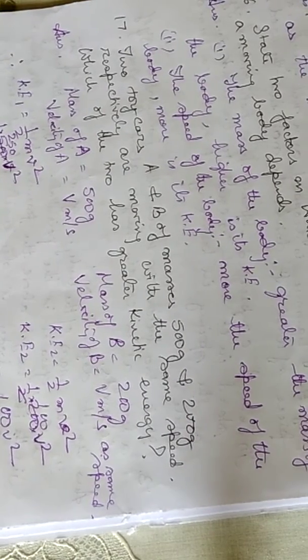Now, next question is, two toy cars A and B of masses 500 and 200 grams respectively are moving at the same speed. Which will have more kinetic energy? Now I told you that kinetic energy depends on mass and speed. More the mass, more will be the kinetic energy. More the speed, more will be the kinetic energy. So here the speed is the same. The only difference is the mass. A has more mass than B. A is 500, B is 200 grams. So A will have more kinetic energy.